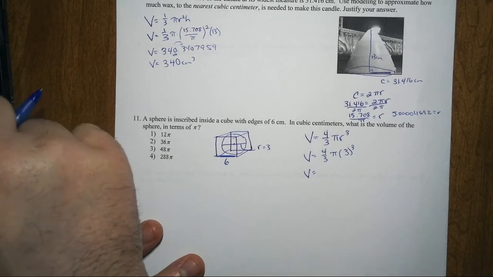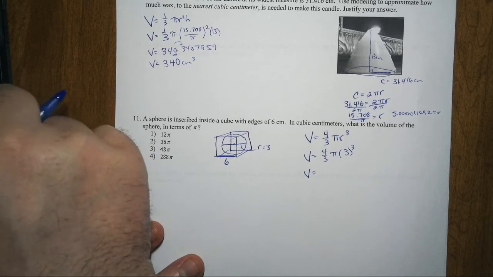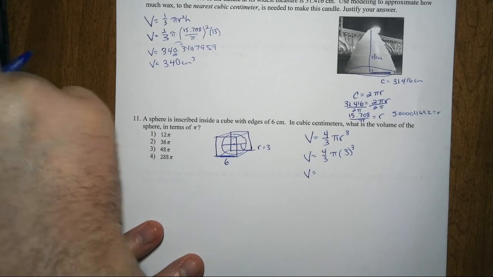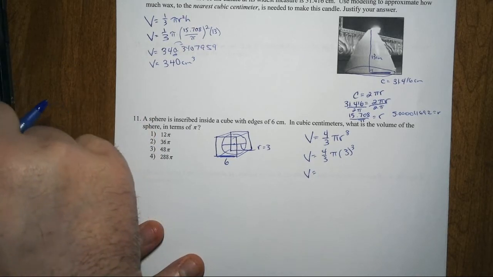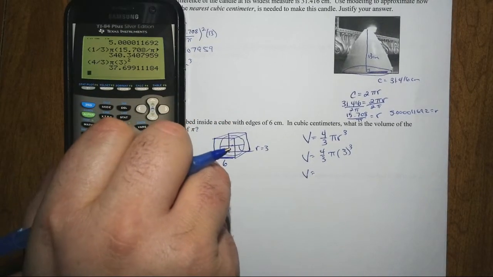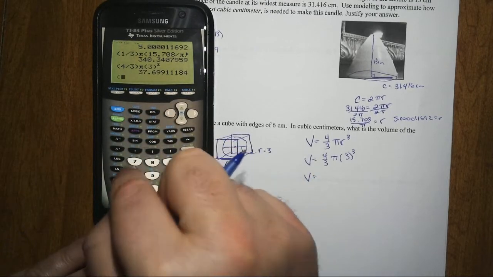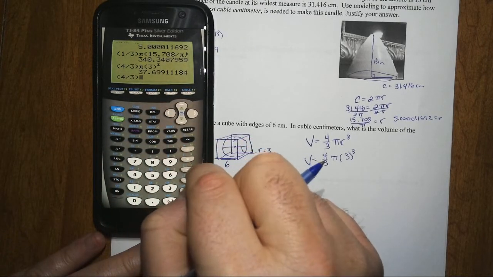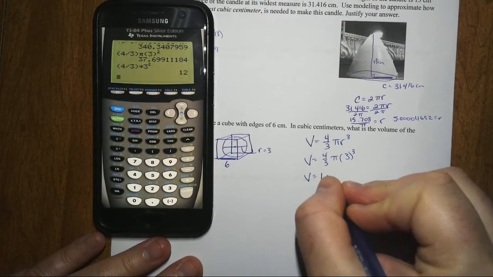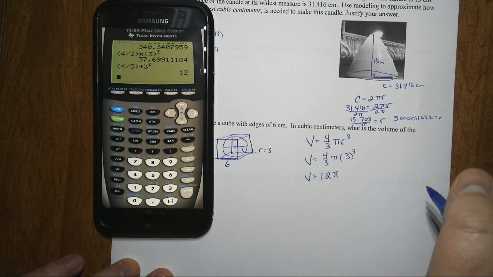Which, believe it or not, it's actually the same as 4 pi r squared, because the 3's are going to cancel here. But we're going to leave that fun fact of the day to your imagination here. So, boom. Got it. Oh, wait a minute. It says in terms of pi. I don't want to do that, right? So I just want to do 4/3 times 3 squared. And I get 12. So this is just equal to 12 pi. Okay? That's it.